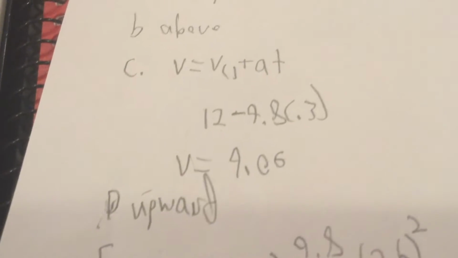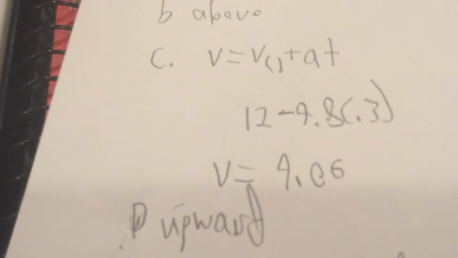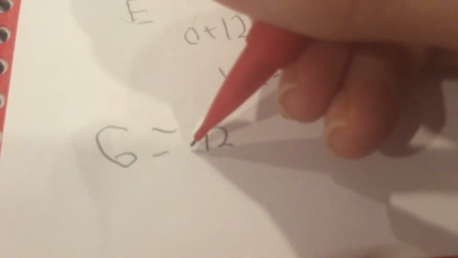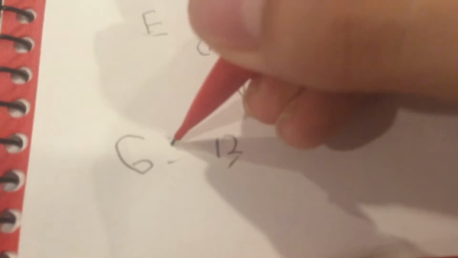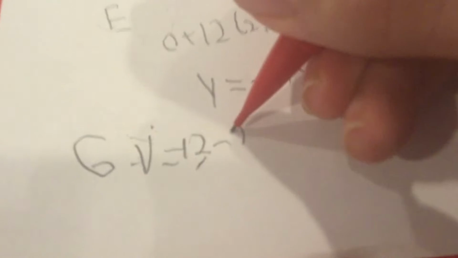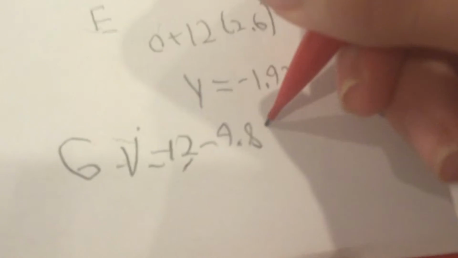Part G: find the y component of the ball's velocity 2.6 seconds after it leaves your hand. We're going to use this equation right here that we used for part C, except we're going to plug in 2.6 seconds instead of 0.3 seconds. So v equals 12 minus 9.8 times 2.6.